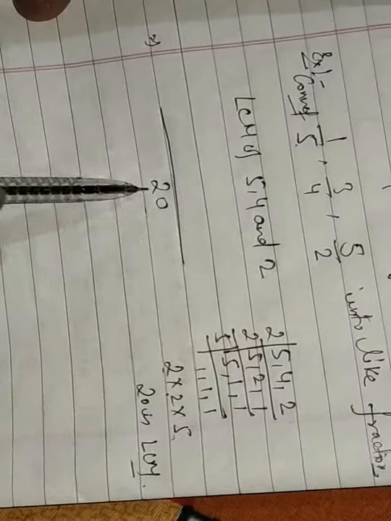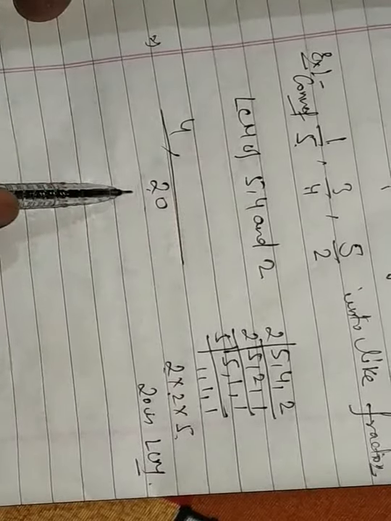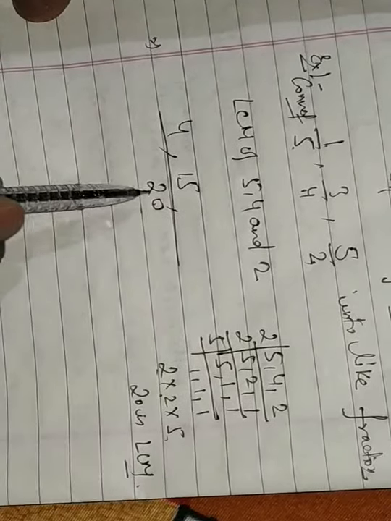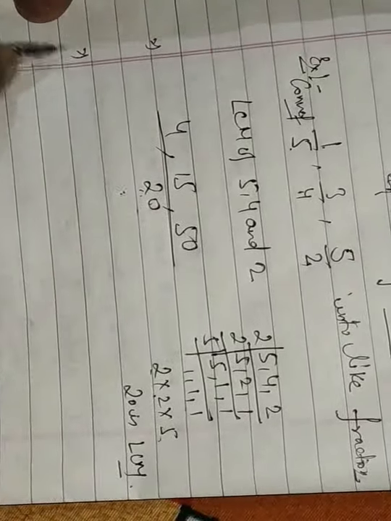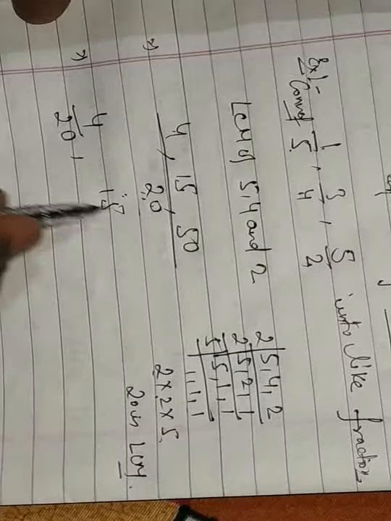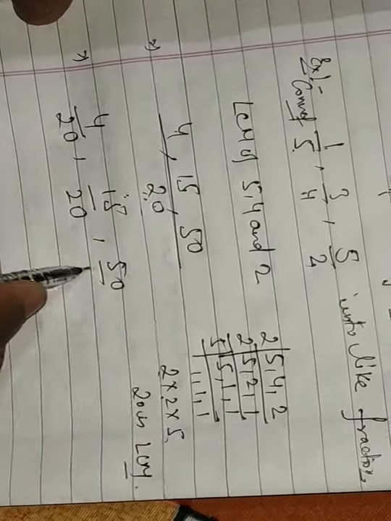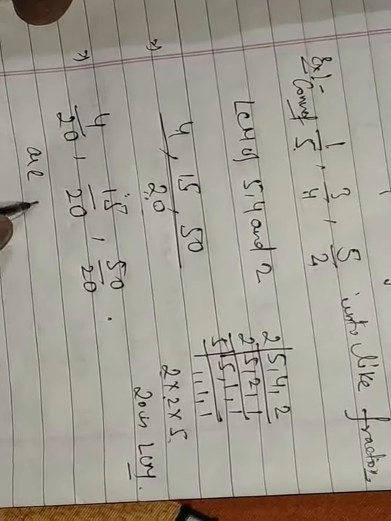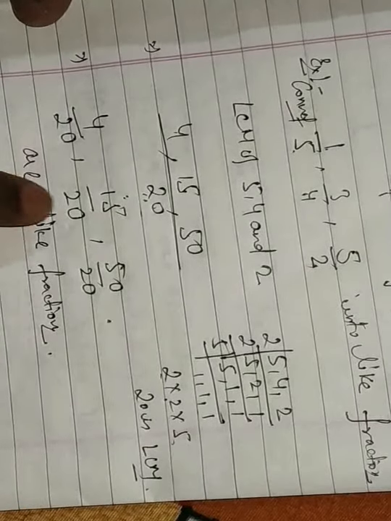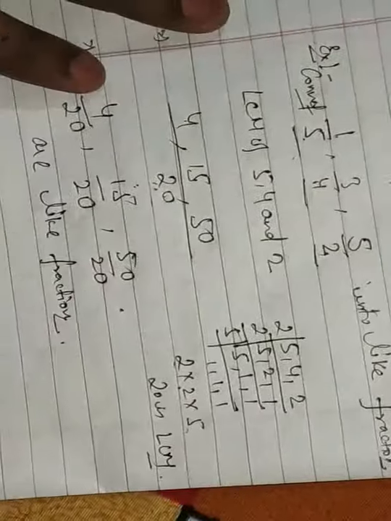5 will divide 20 4 times. 4 4 1s are 4. 4 will divide 20 5 times. 5 3s are 15. 2 will divide 20 10 times. 10 5s are 50. So what are we getting? 4 by 20, 15 by 20, and 50 by 20 are like fractions. When we convert them into simplest form, we will again get 1 by 5, 3 by 4, and 5 by 2.